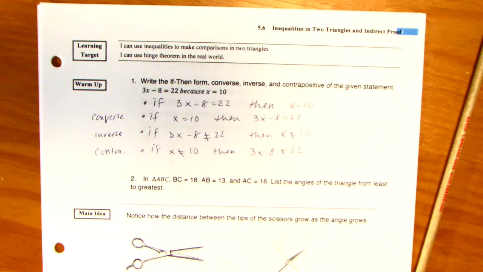All right, so that probably brings back some scary memories. Good thing I have that on the back board, right?